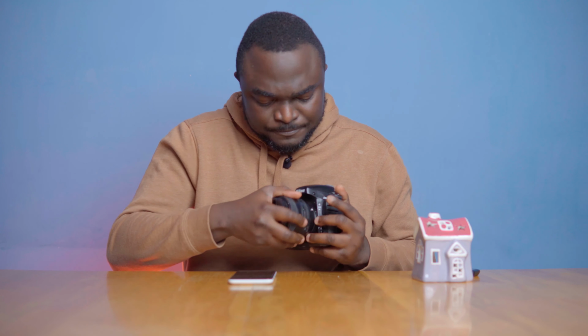So when you increase the shutter speed, it means that you are telling your camera to speed up the duration of time that the curtain in front of your camera is open for the sensor to be exposed to light.